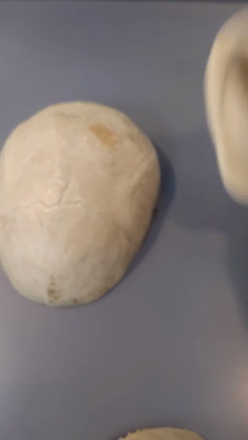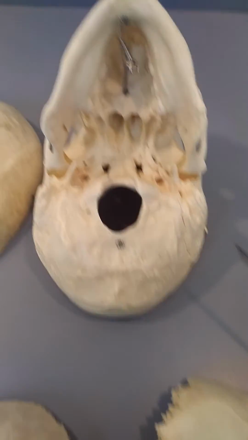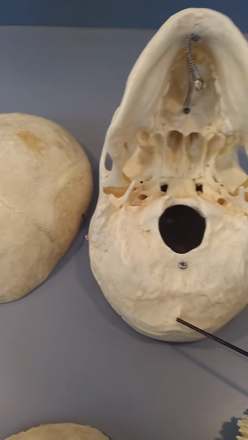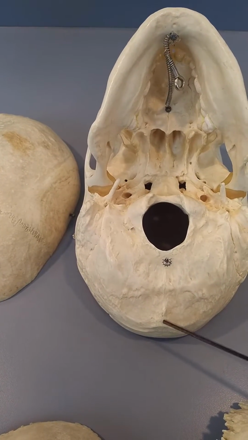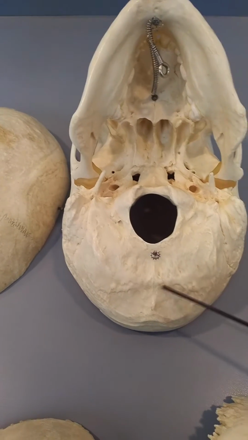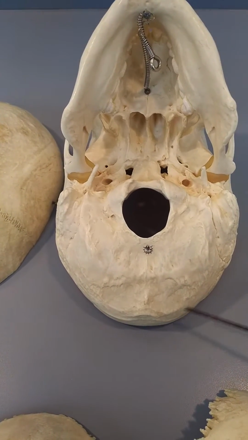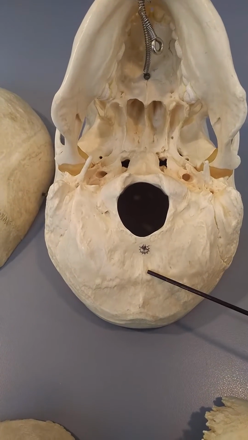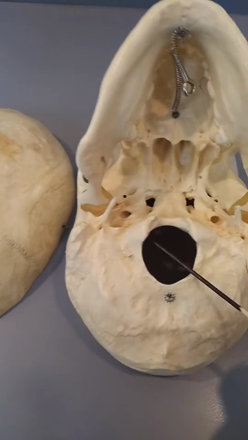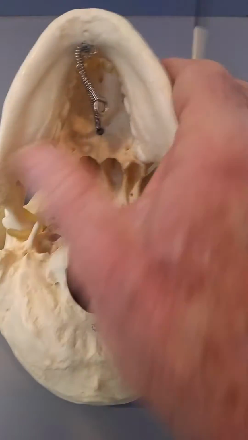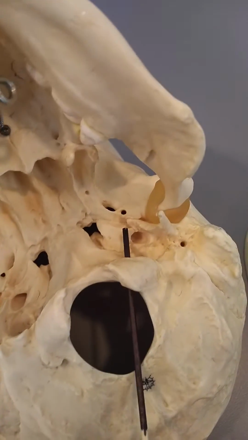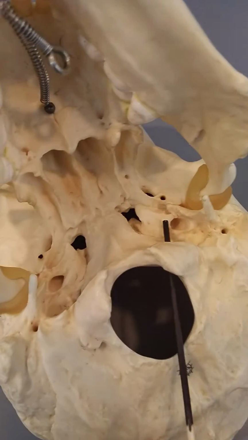The occipital bone is the base of the skull. This is the occipital bone. It has the foramen magnum. It has the external occipital protuberance, which is this bump here called the EOP. We have the inferior nuchal lines, the superior nuchal lines, the occipital crest. The hypoglossal canals, which is where the hypoglossal nerve resides. It's right here. You can see it here. They're just superior to the occipital condyles.